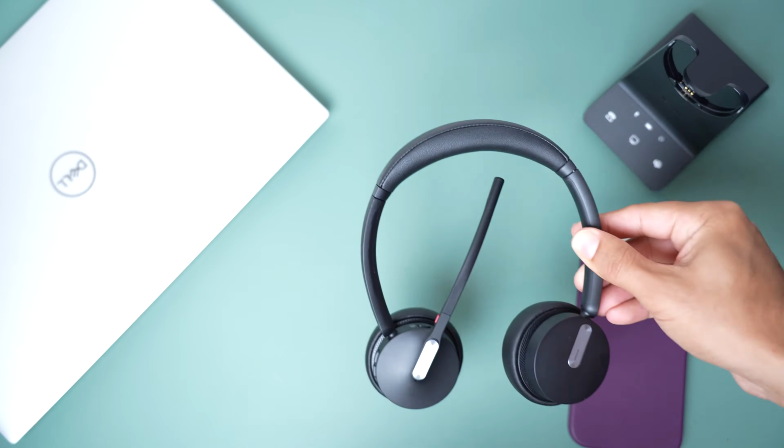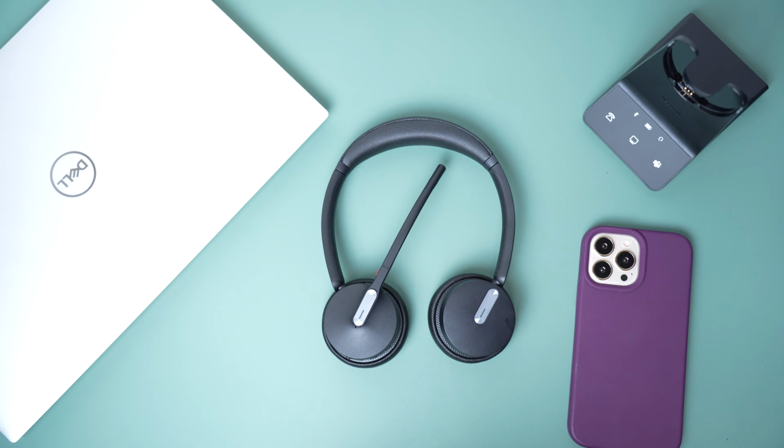Every headset is a little bit different as far as what features it offers, but take for example this new Yealink WH64 wireless headset. It has pretty much every Microsoft Teams feature that you could have on a wireless headset. It's actually a pretty cool headset.